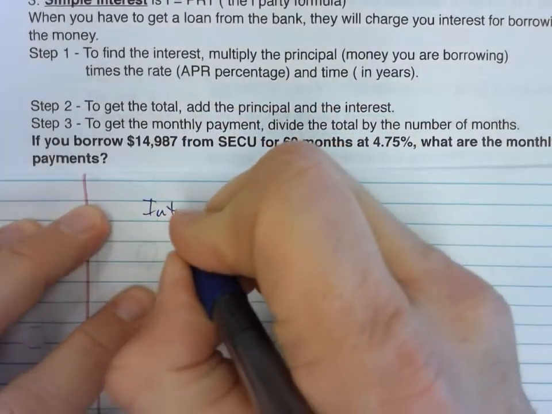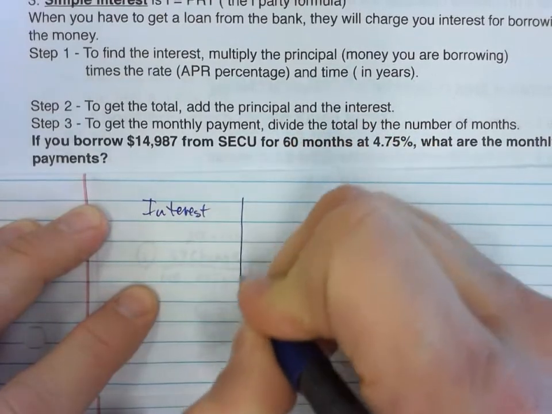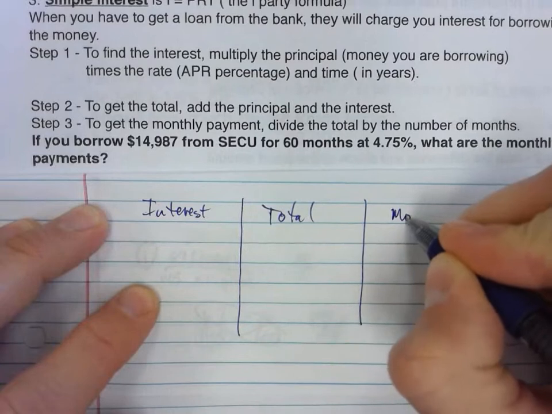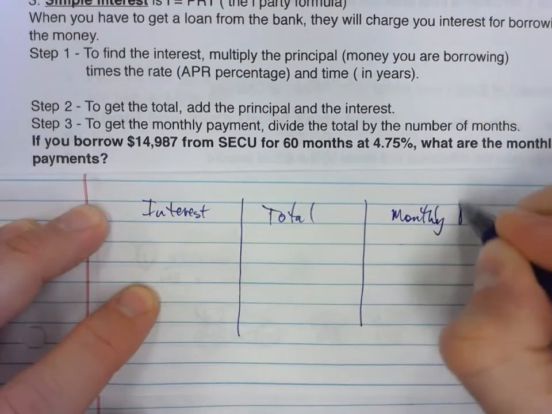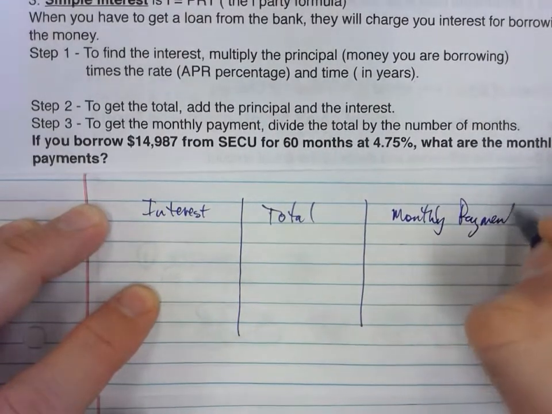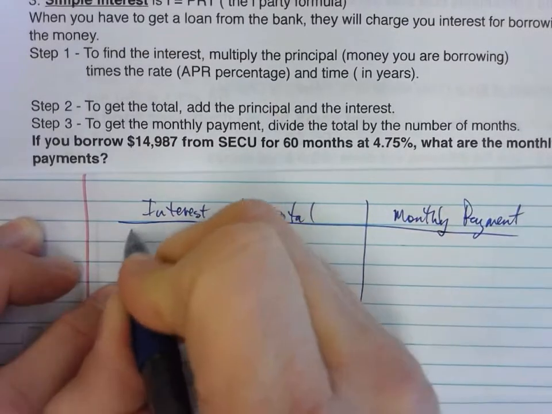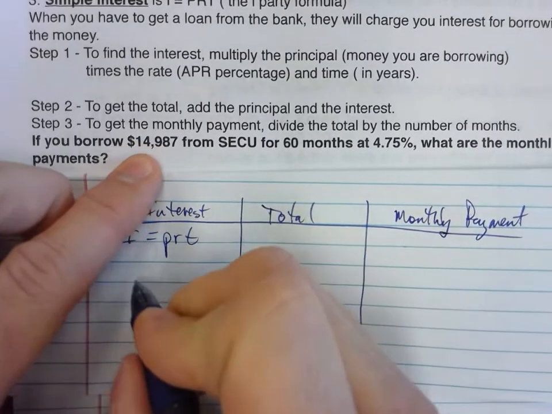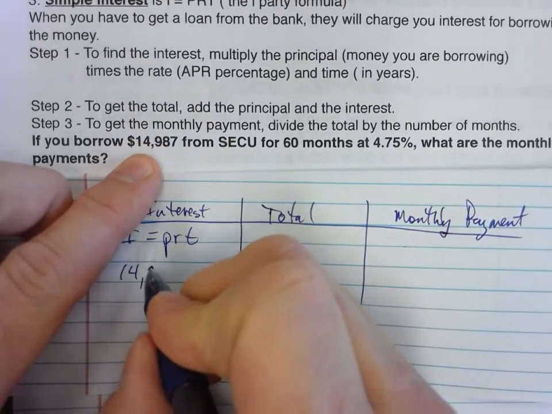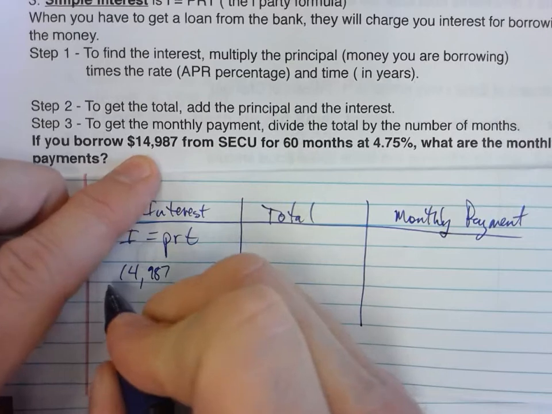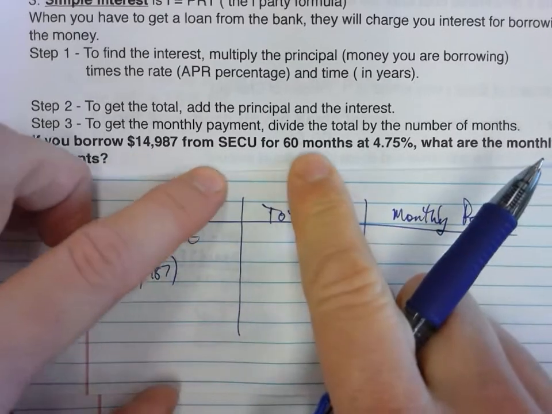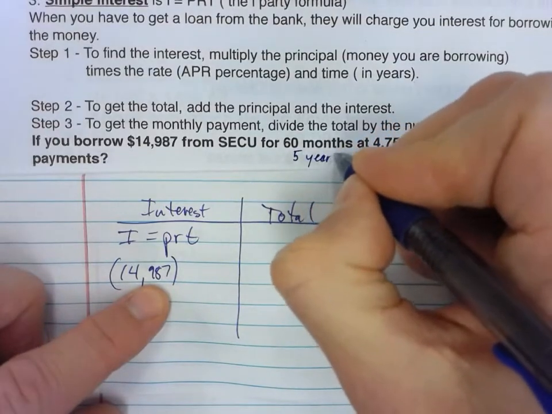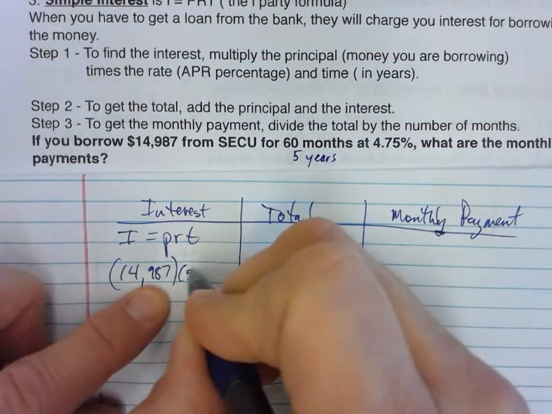So we're going to get our interest, our total, and our monthly payment. And we're going to do all this real fast. I equals PRT, the I party formula. So our principal is $14,987. That's how much we're going to borrow. 60 months. In this part, we need to change it to years. Of course, 60 months is 5 years. So in this part over here, we're going to use the 5.